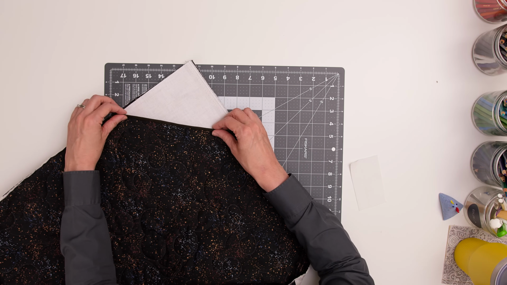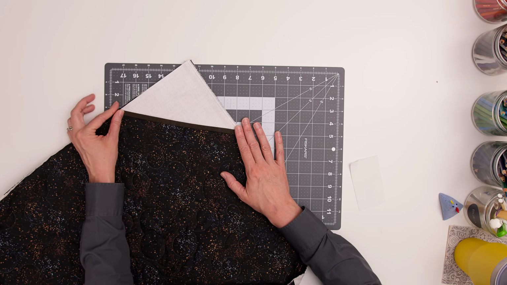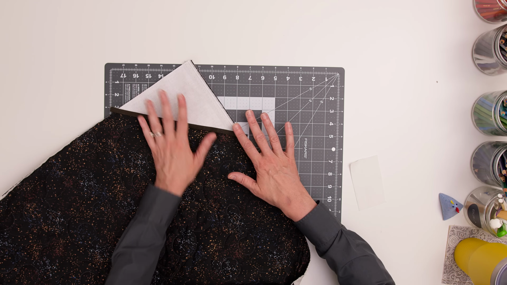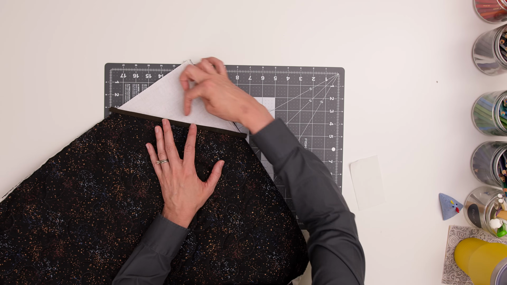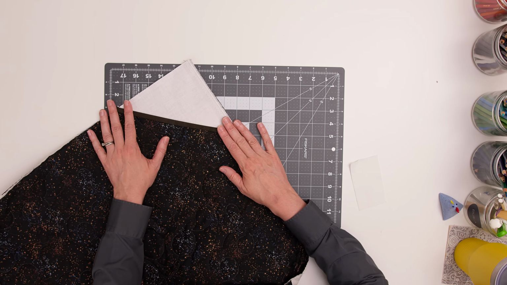And so the raw edge gets sewn down with its own little baby binding. And then the binding comes along and covers up these raw edges. And then you have all of this to put your label. So let me show you how to do that and some things to think about when you do that corner label if you haven't ever done it before.